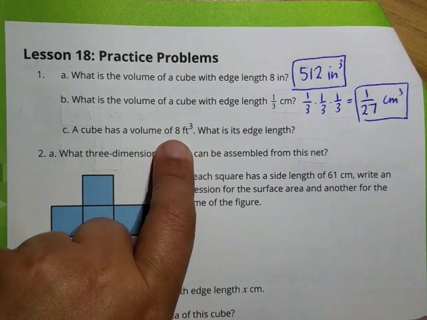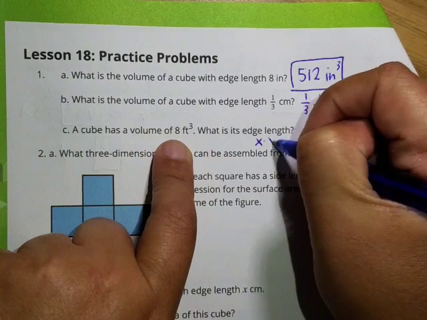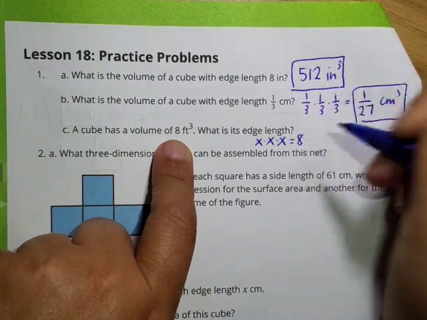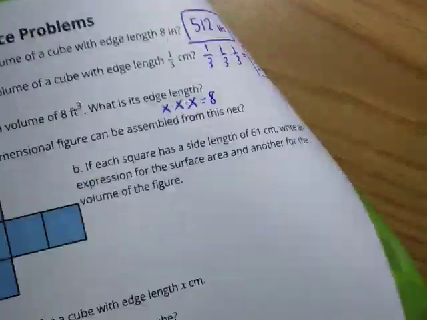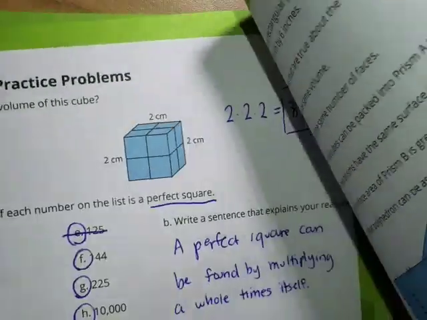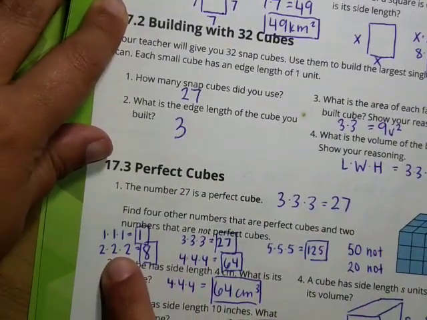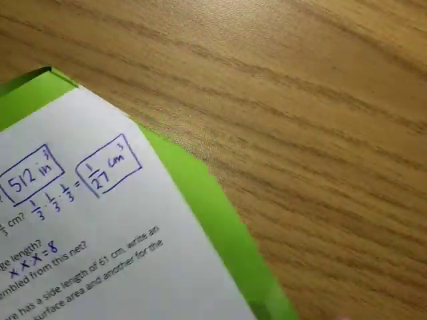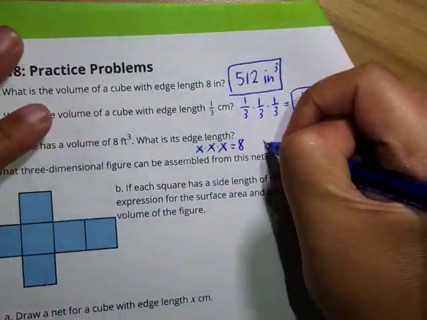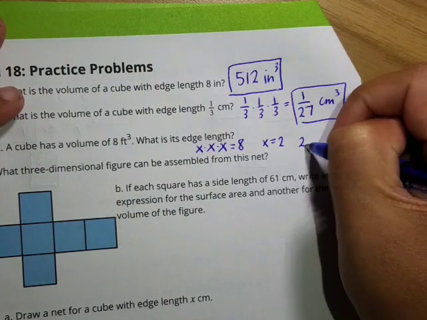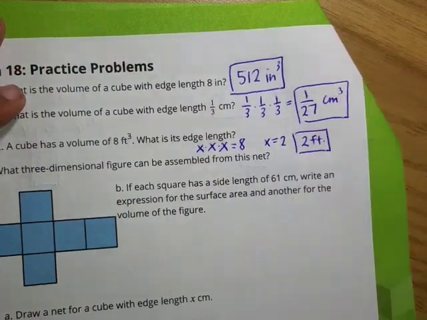And then a cube has a volume of 8 feet cubed. So what is its edge length? So what times what times what gives me 8? Well, we can go back into our notes because we did it in lesson 17, where we wrote our perfect cubes. There it is right there. 2 times 2 times 2 is 8. So I know that X has to be 2. So my side length is 2 feet.